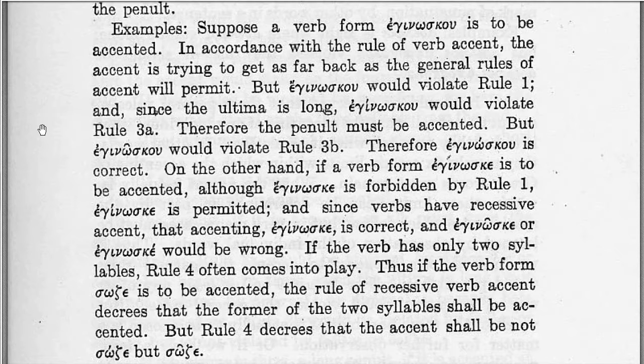But egenosku would violate Rule 1. Notice, here's the ultima, here's the penult, here's the antepenult. The accent goes all the way back, but it can't go any farther back than the antepenult. So this accenting structure would violate Rule 1. And since the ultima is long, look at the sku, egenosku, that's a long vowel structure. It's a diphthong. The ultima is long.